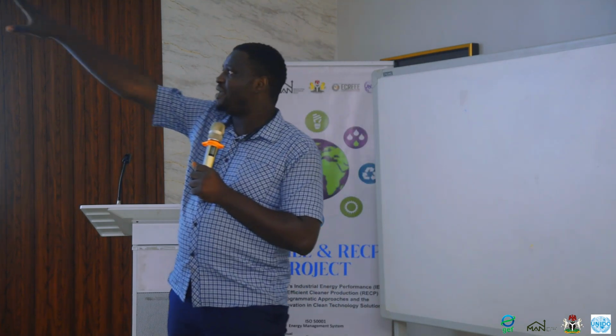Okay, next. So these are the components of the tool. We have the planning, we have the doing, we have the check and act. But this is the overall component of the ENMS tool. We have the PESTLE and SWOT analysis, interested parties, legal. It encompasses everything. How legal requirements will affect your energy consumption.